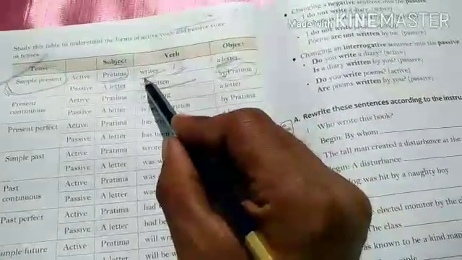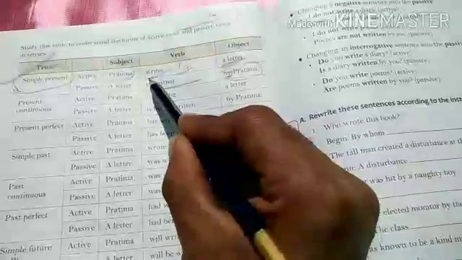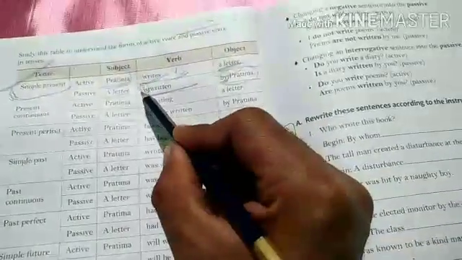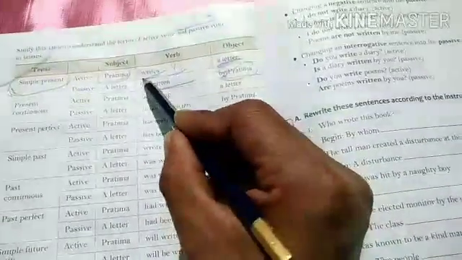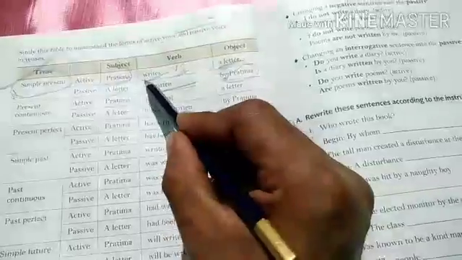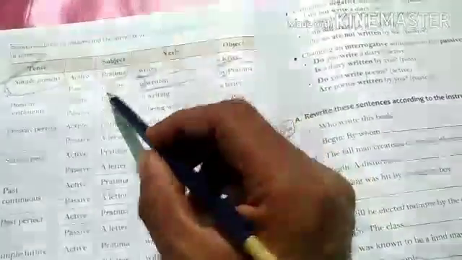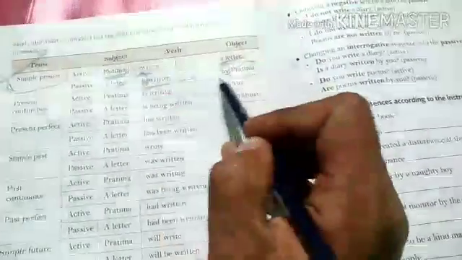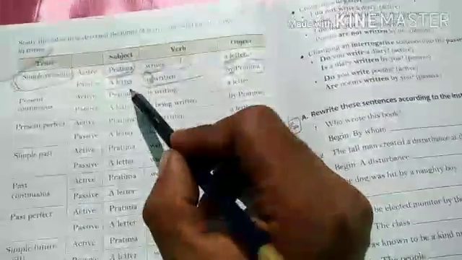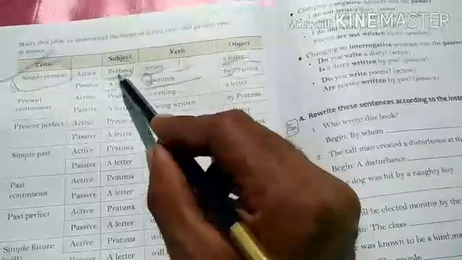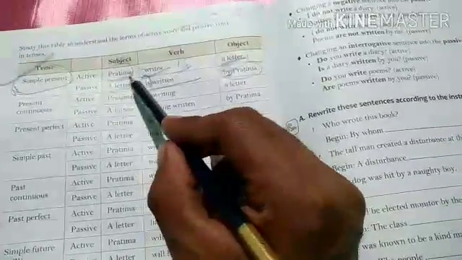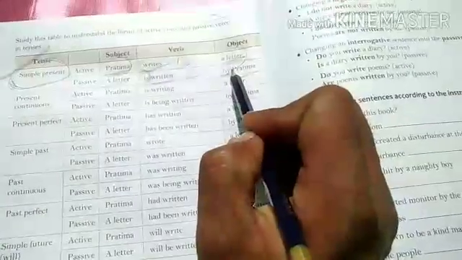तो सिंपल प्रेजेंट टेंस को जब हम पैसिव वॉइस में चेंज करते हैं तो हम या तो इज, या तो एम, या तो आर यूज करते हैं, from the group of to be verbs. So यहां पर जाकर बनते हैं: A letter is written by Pratima. A letter, okay, जो object है उसे हम subject बनाएंगे। प्रतिमा जो subject है यहां पर, उसे हम object बनाए हैं पैसिव वॉइस में.